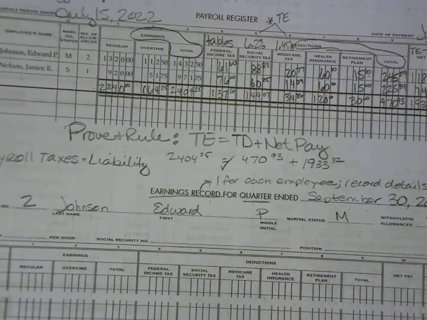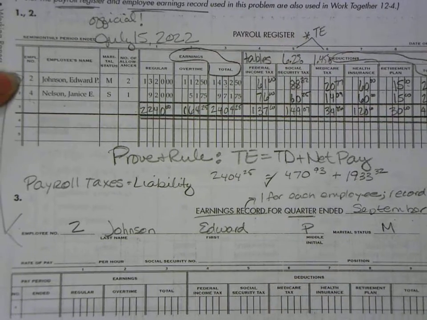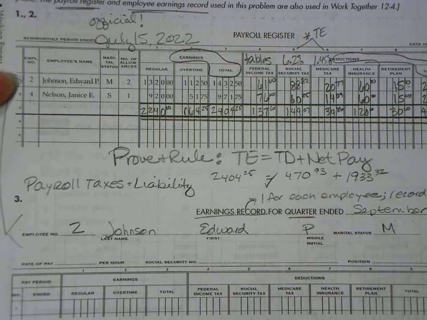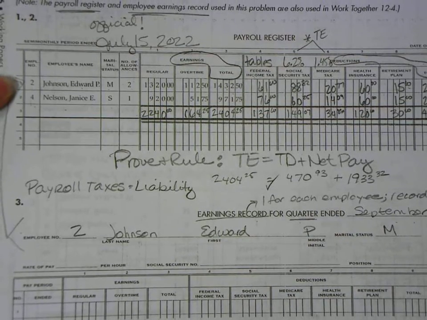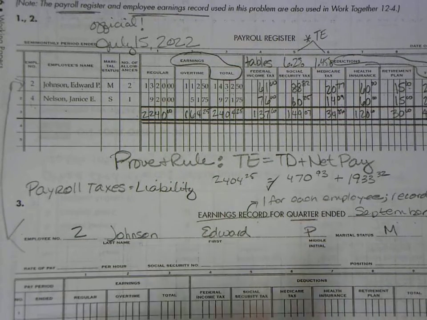So that whole row right there, you're just pulling the information from up here. What is the withholding? That's the number he put on his W-4. We don't really have those anymore, but we'll put that in down on the allowances.